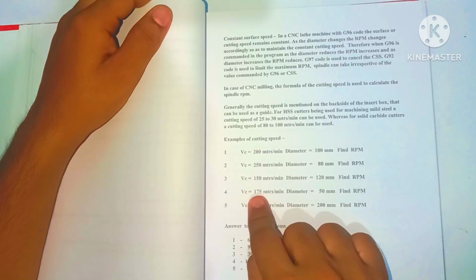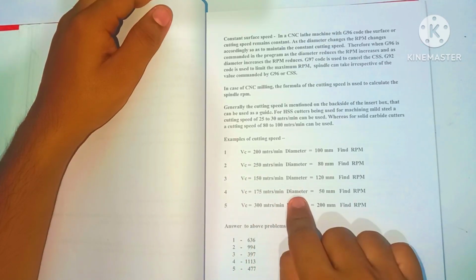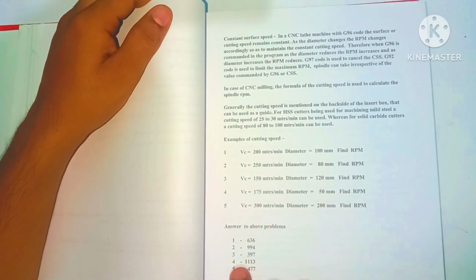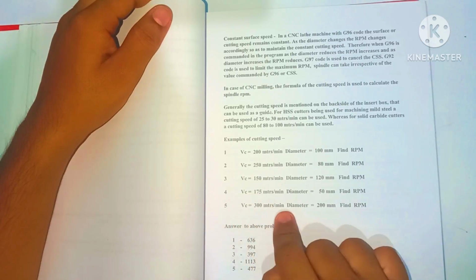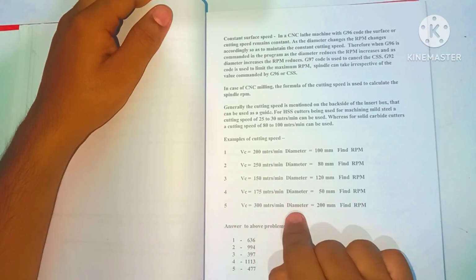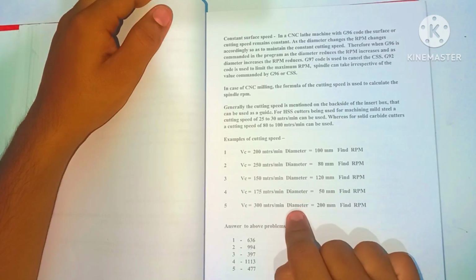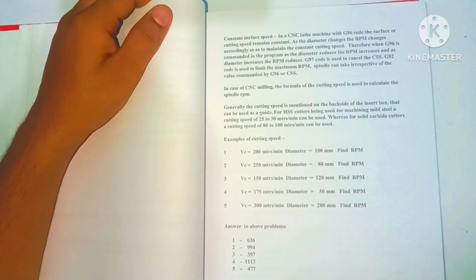Fourth, Vc 175 meters per minute, diameter 50, find RPM is 1113. Fifth, Vc 300 meters per minute, diameter 200 mm, find RPM is 477.